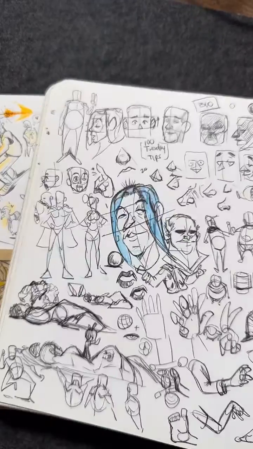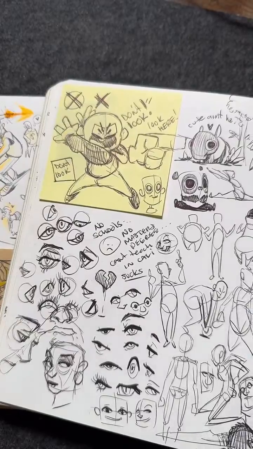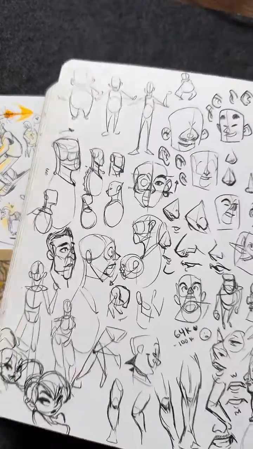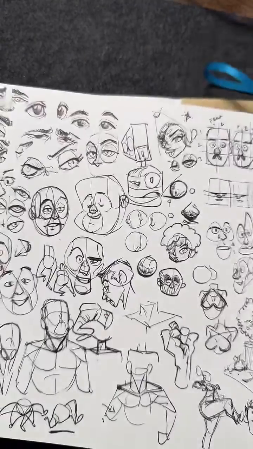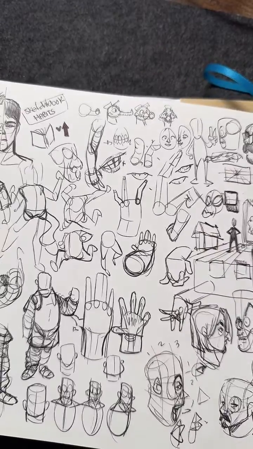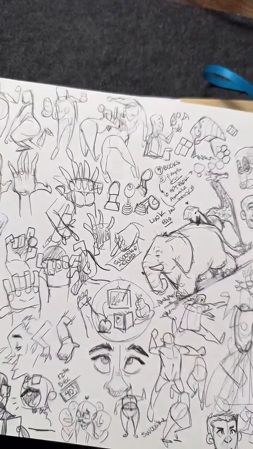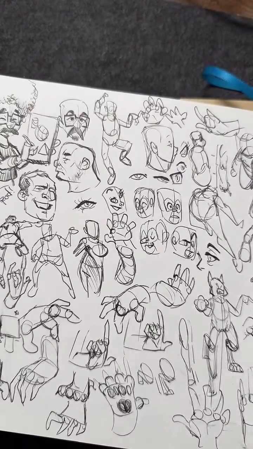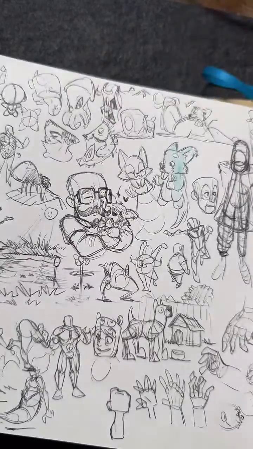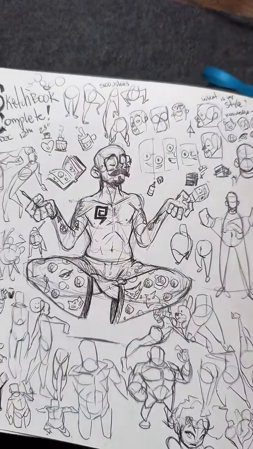So it took about four full sketchbooks to be able to say that I mastered posing. And I'm that cocky. Yes, I am that cocky. I'm perfectly comfortable saying that I have mastered posing. I can pose things in any way, shape, or form I want now. And it's absolutely incredibly fun.